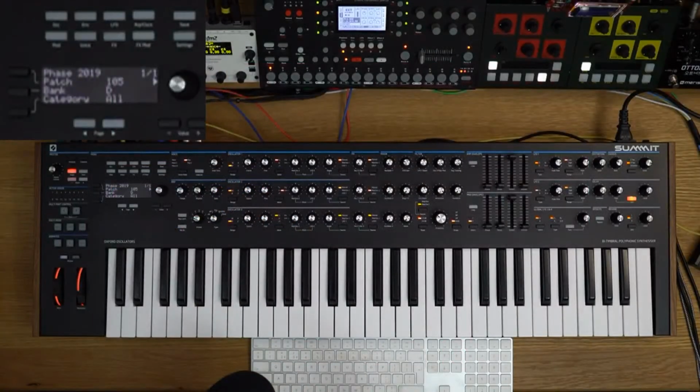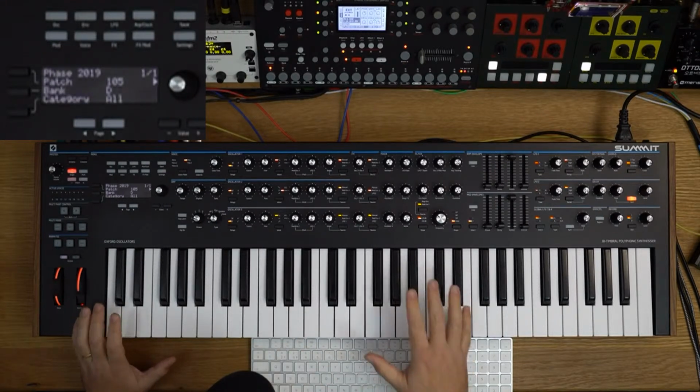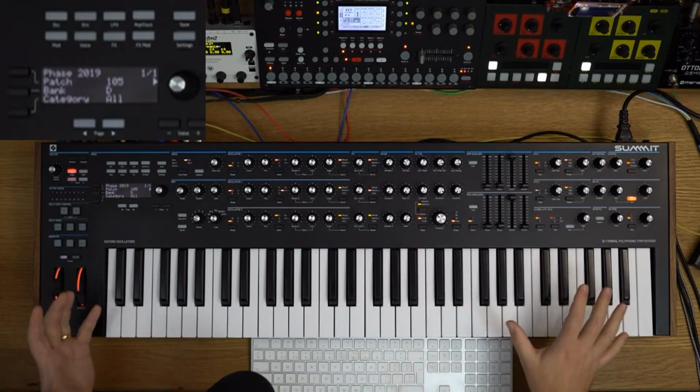So, for those of you that don't know, I'll do a little introduction to the instrument first of all. The Summit is basically our latest synthesizer from Novation. It's a very powerful system. It's essentially a big poly synthesizer. It's taking the architecture that we developed for the Novation Peak synth and sticking two of them inside a keyboard. If you're familiar with the Peak synthesizer, that is a desktop system.